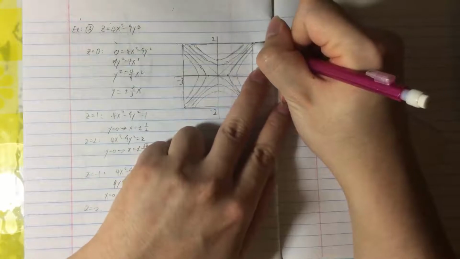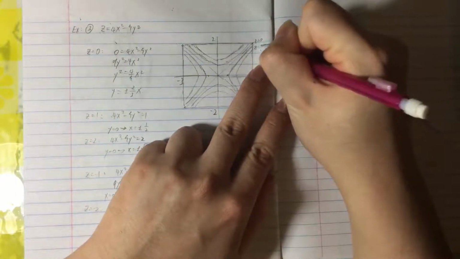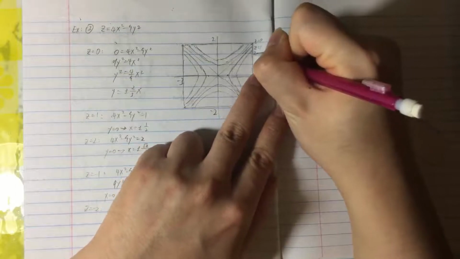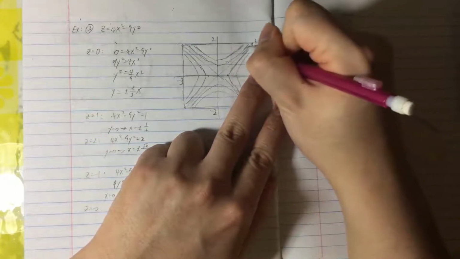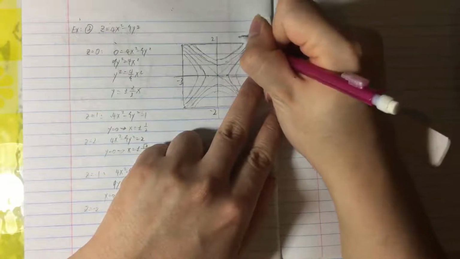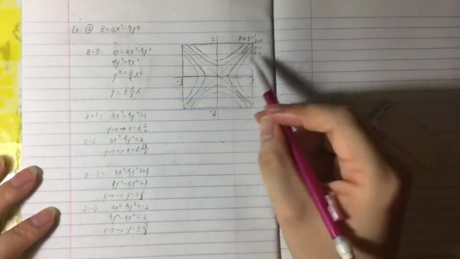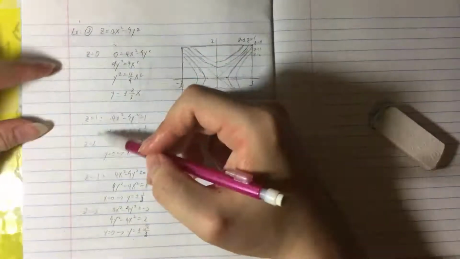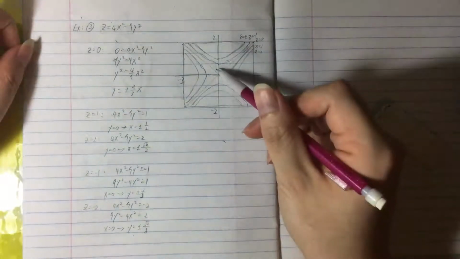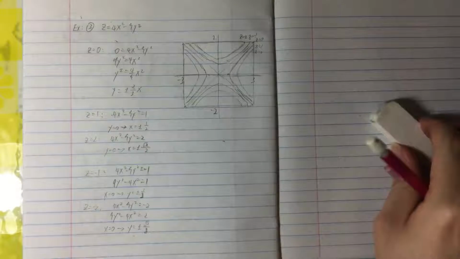So this line here is z equal to 0. This line here is z equal to 1. That's the level curve when z equal to 2. This curve here is z equal to negative 1. This curve here is z equal to negative 2. So when z is positive, as z increases, it moves away from the origin. When z is negative, as z decreases, it moves away from the origin.